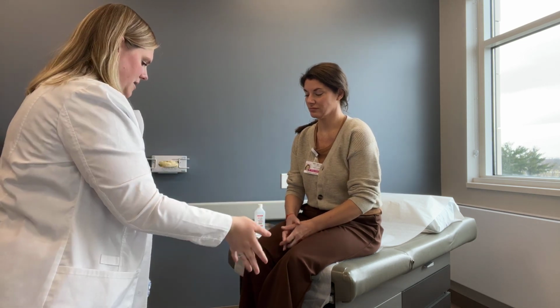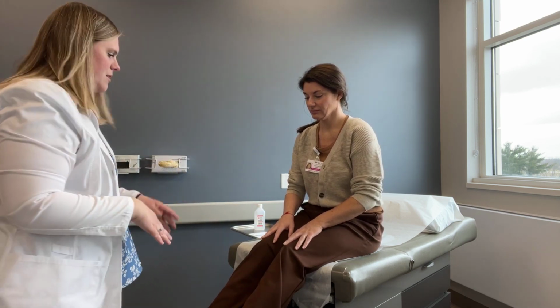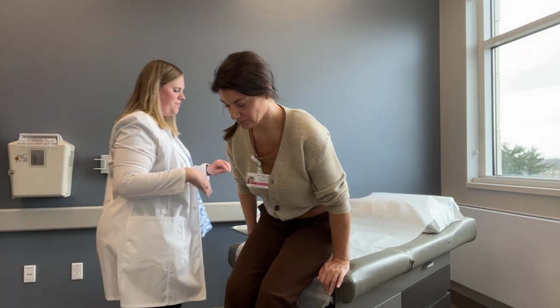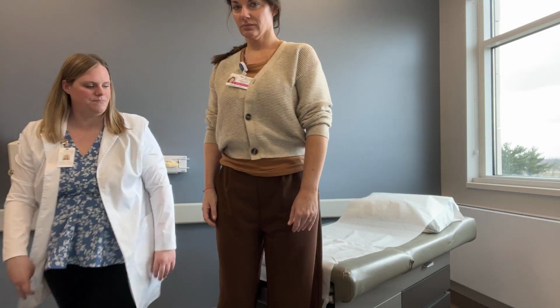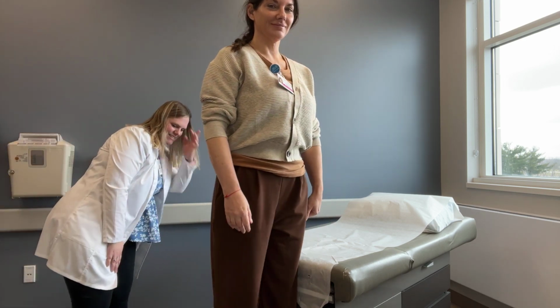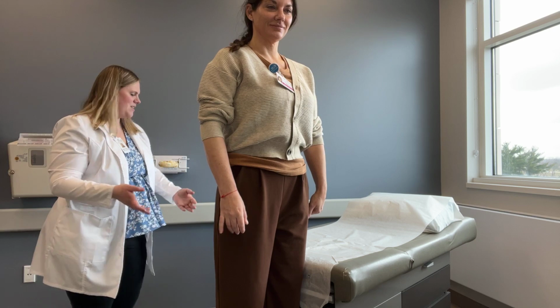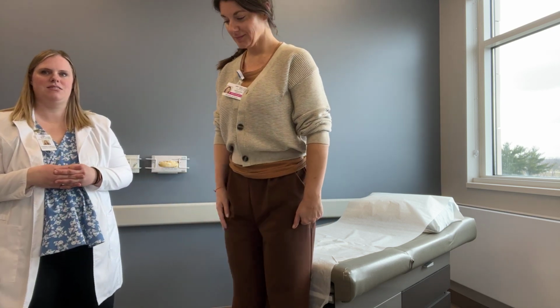Next, I can assess legs, front of legs. Definitely looking at toes, and then go ahead and stand up. I can assess the back of the patient's legs. Sure, if you want to turn either way. Perfect. So I would assess the back of the legs, still looking for any of the discoloration and lesions.